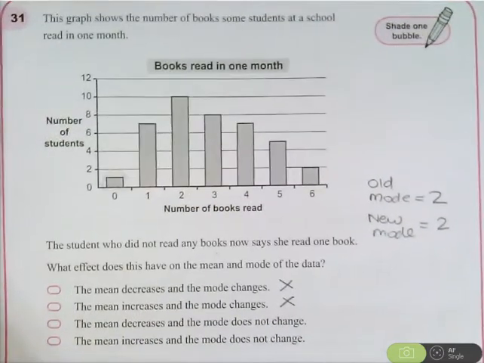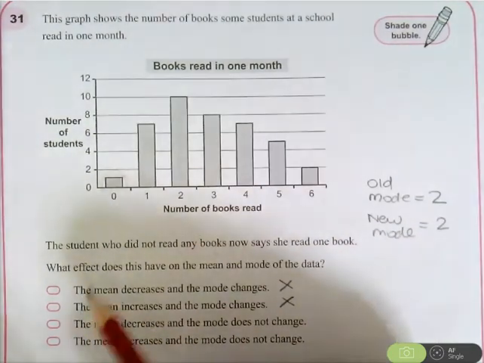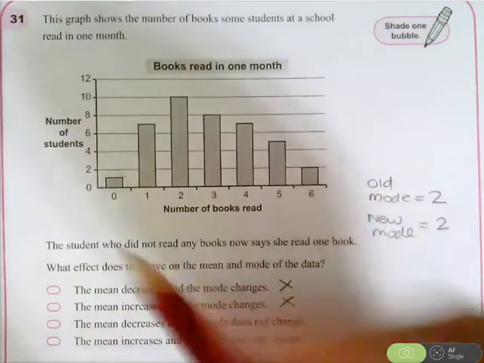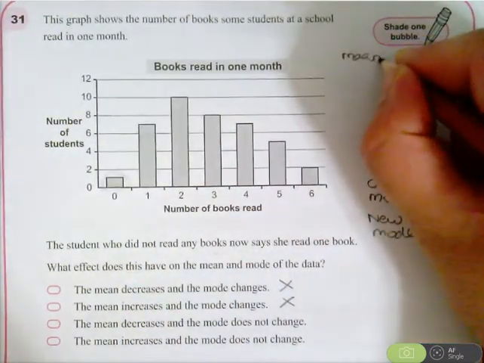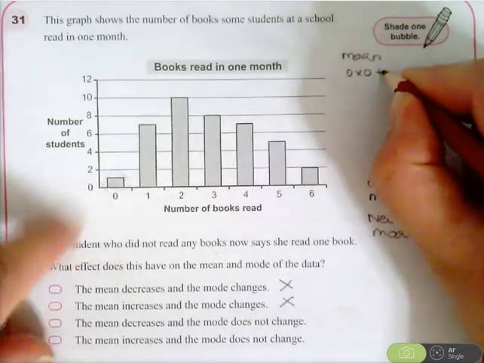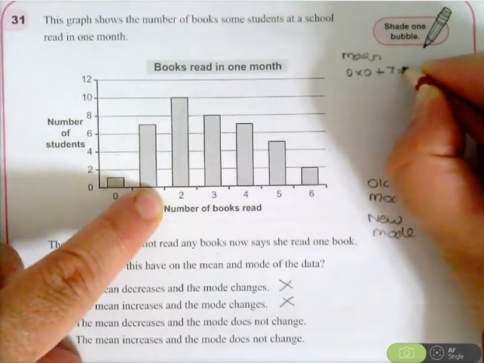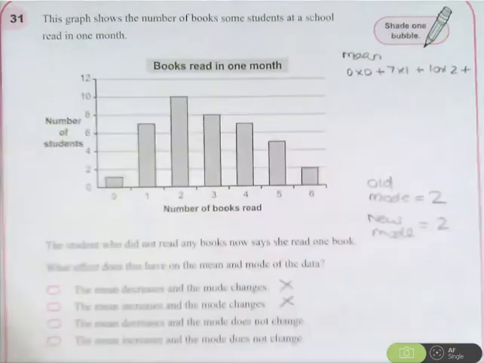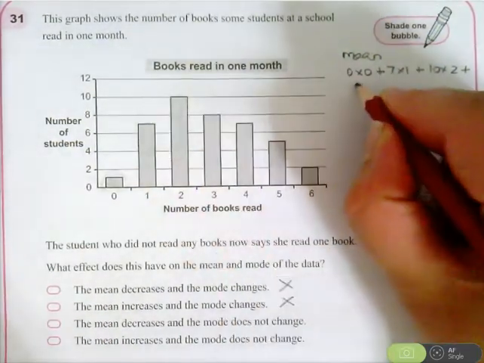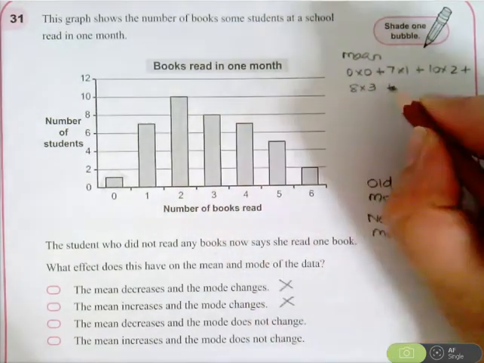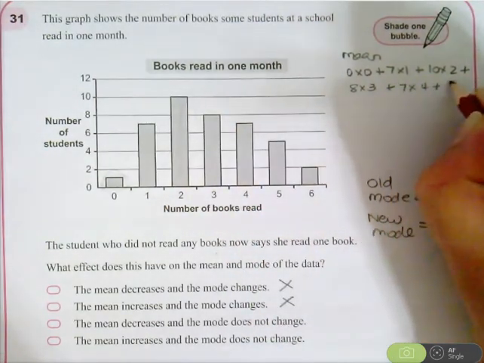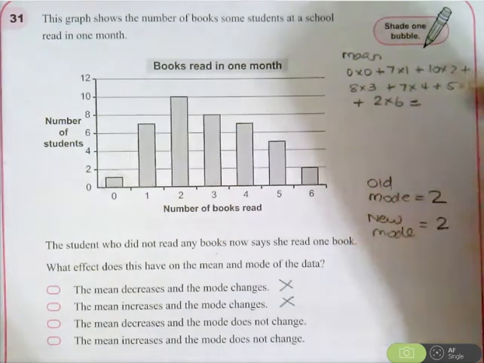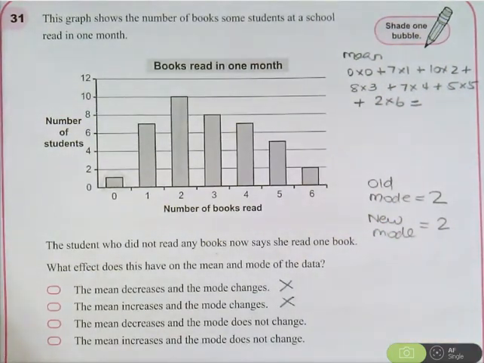Now we need to look at the mean, the average. If we've got to do the average, for the mean it would be 0 students times 0 books, plus 7 students times 1, plus 10 students times 2, plus 8 students times 3, plus 7 students times 4, plus 5 students times 5, plus 2 students times 6. That's the number of books that would have been read.